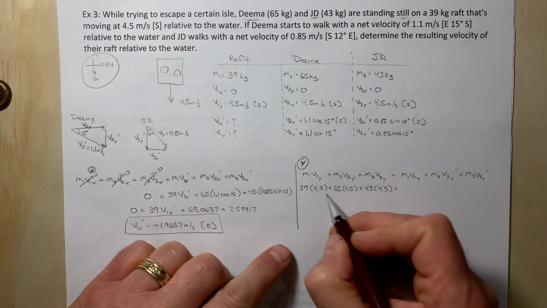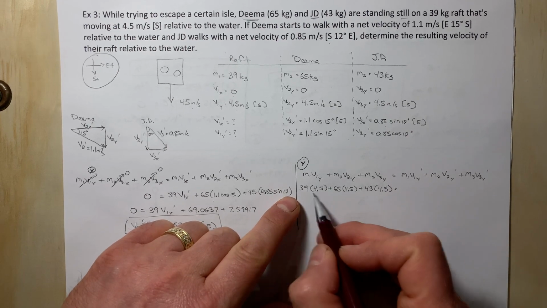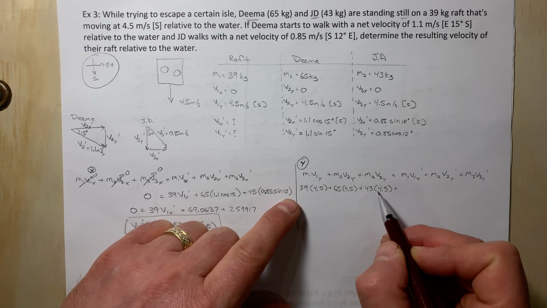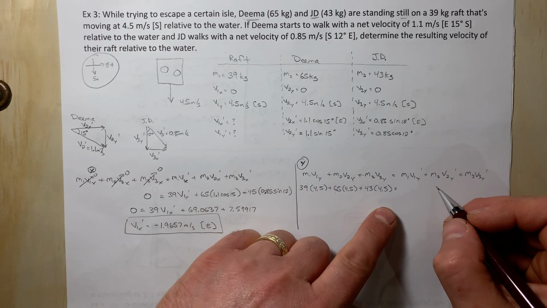If that's true, which it is in this case, we could factor out a 4.5. We could kind of consider this like one big object. Add all three masses and multiply by 4.5. That works as well. I'll show it this way just because more typically it's like that.